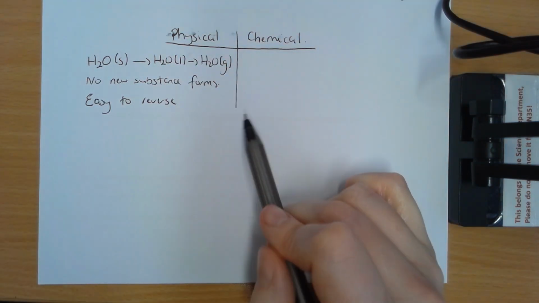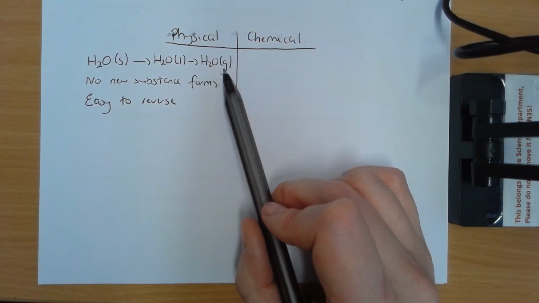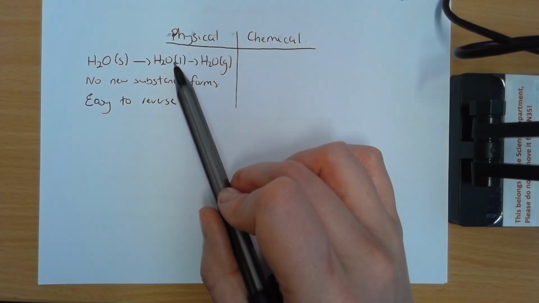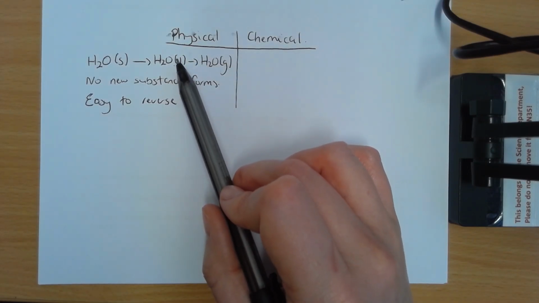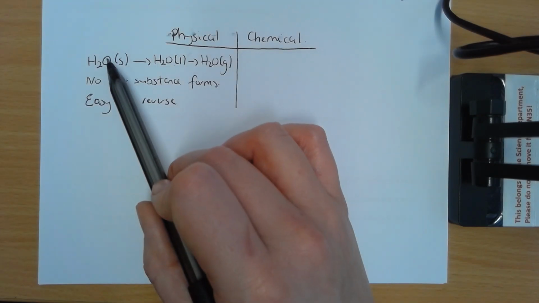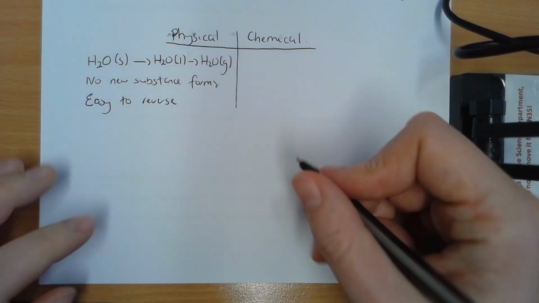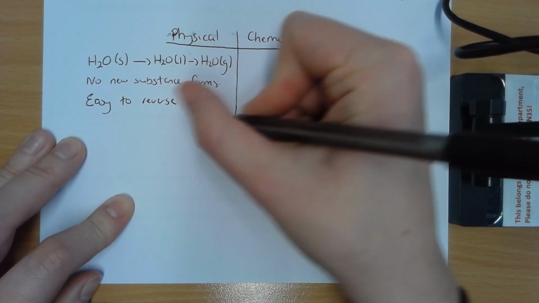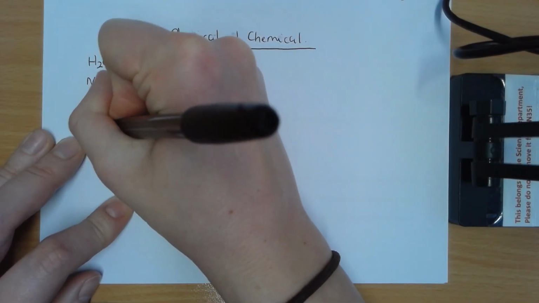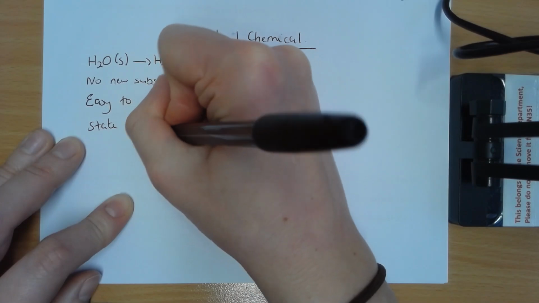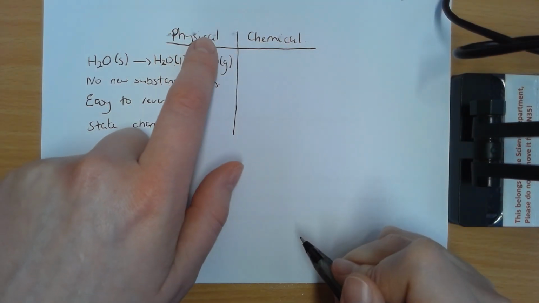If I want to reverse this process and get back to ice, all I need to do is cool it down. I cool down my steam, it will condense to form water. I cool down my liquid water, it will freeze to form ice. So these are easy to reverse. So your state changes are examples of a physical change.